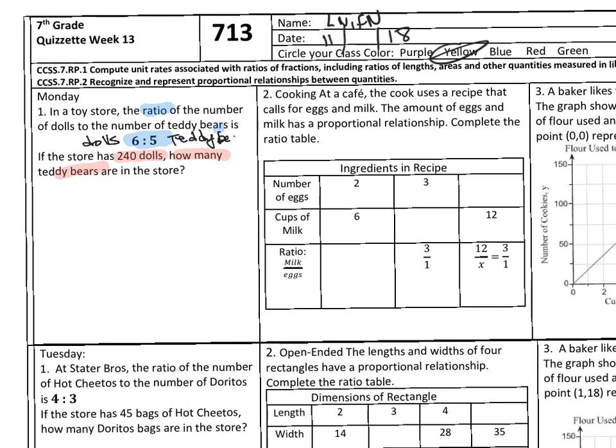So the first number represents dolls, the second number represents teddy bears. So 6 dolls to 5 teddy bears. The next ratio is 240 dolls to a number of teddy bears that we don't know. So I'm just going to write T here to represent teddy bears. Now we're trying to find the amount of teddy bears using this ratio of 6:5. So for every 6 dolls, you're going to have 5 teddy bears. So if you have 12 dolls, you're going to have 10 teddy bears.